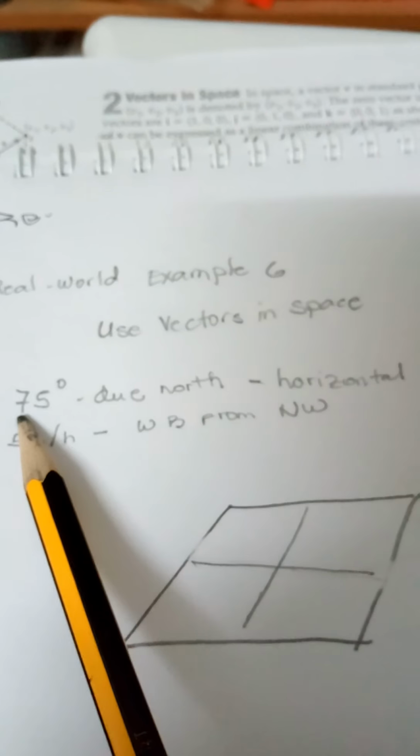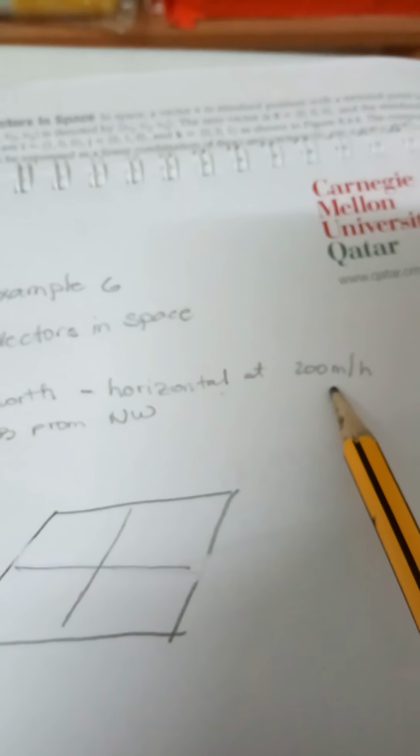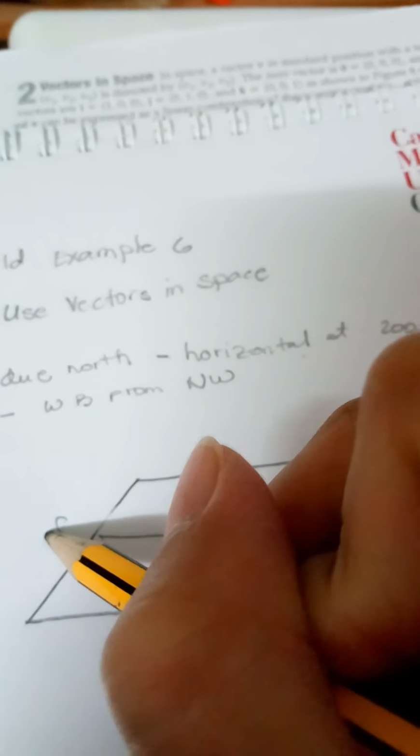Let us draw this: 75 degrees due north, horizontal, at 200 miles per hour. Let's say this is north, south, west, east.